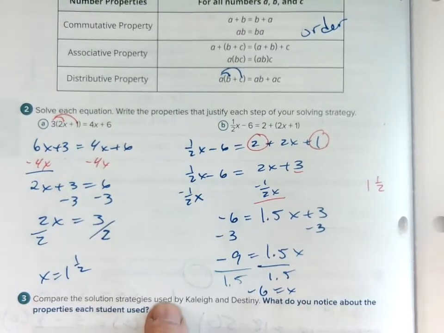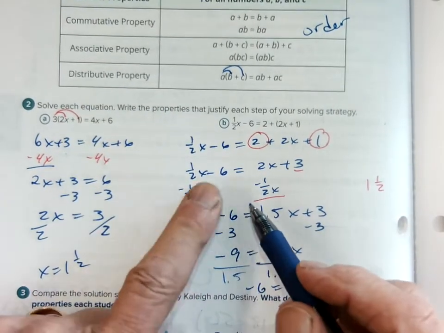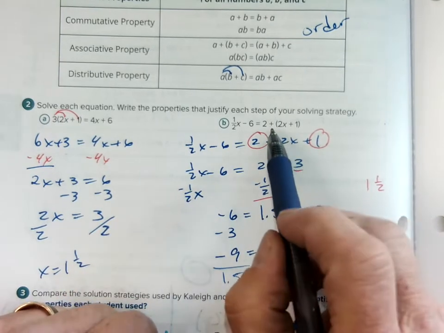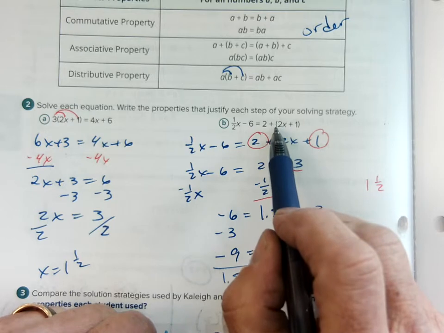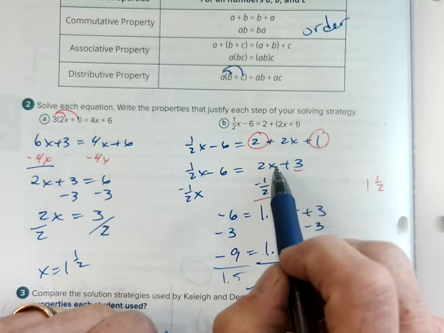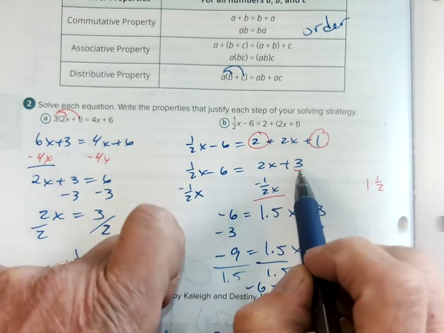Equation B, even though I have a fraction, I can deal with it. So what we notice is these parentheses here, there's nothing in front. So we didn't really need these parentheses here, so we dropped them. Then I combined 2 and 1, I got a 3.